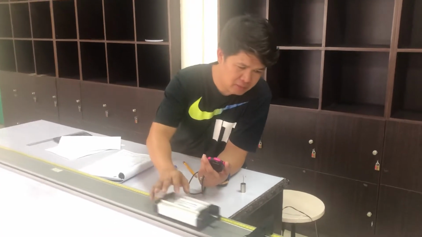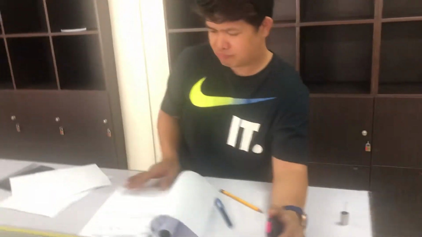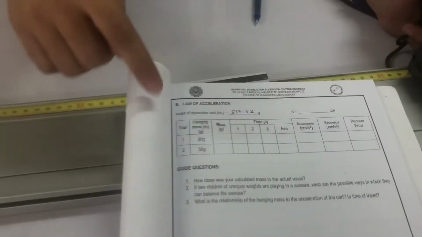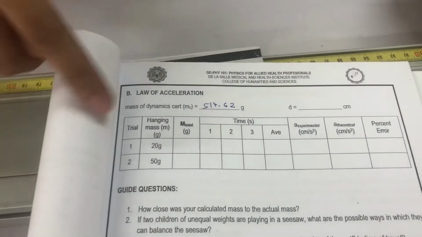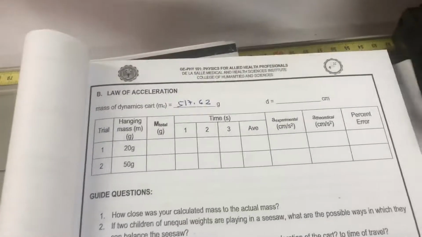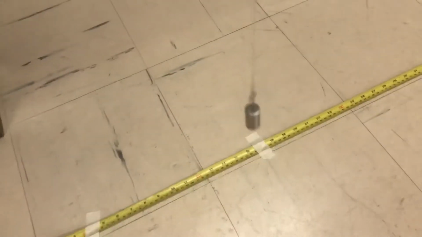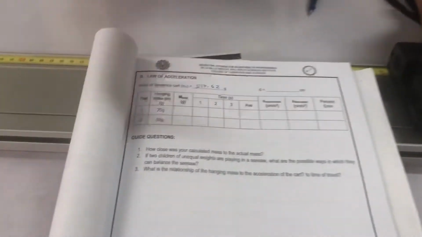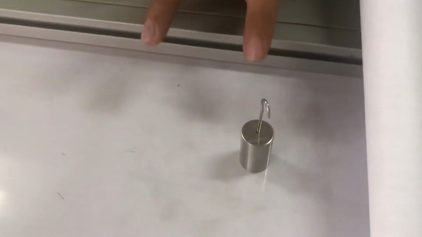In this experiment, we have here the table. We'll be needing two hanging masses. The first hanging mass is 20 grams. If you look at the setup, that is the hanging mass, which is equivalent to 20 grams. That's the first setup, or the first trial. On the second trial, we'll be using this other mass, which is 50 grams.